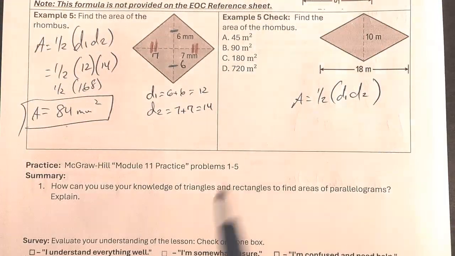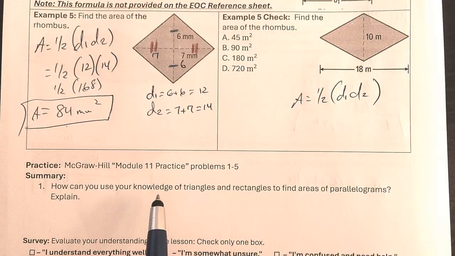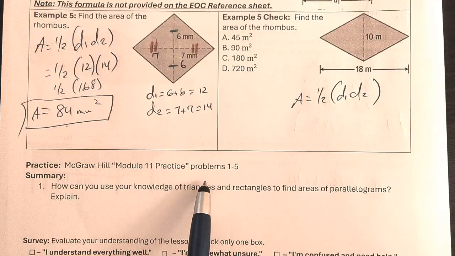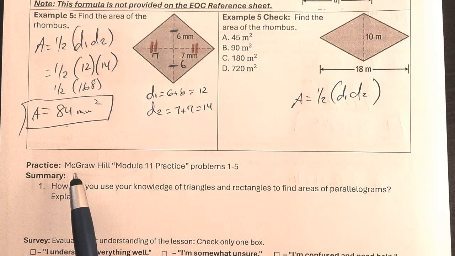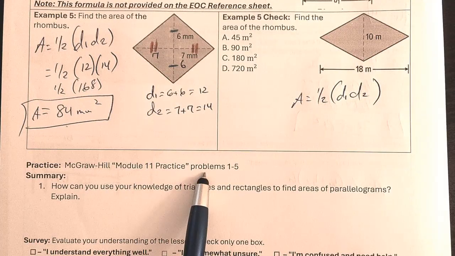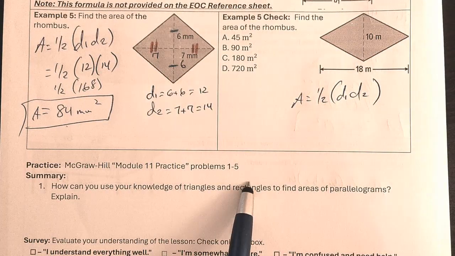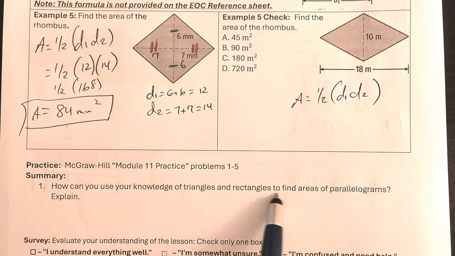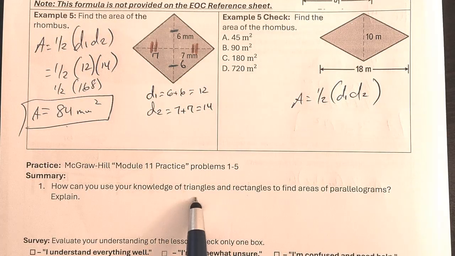So for my crew, I know each of the teachers would do a little different. I do have some of you guys that actually have worksheets, so this should match up, but just in case. But for everyone else, so McGraw-Hill, Module 11 practice, problems 1 through 5, and the summary here, how can you use your knowledge of triangles and rectangles to find areas of parallelograms? And of course we made the right triangle, and we used that to find the height.